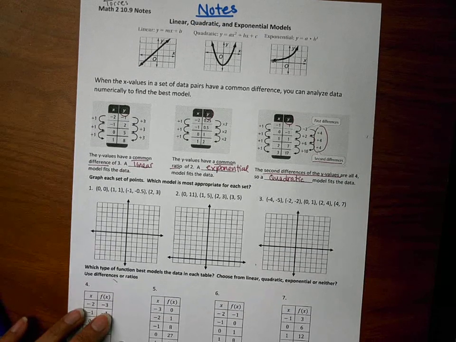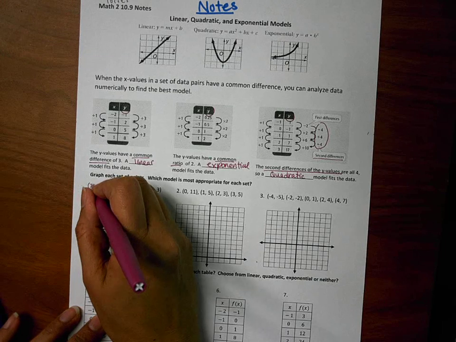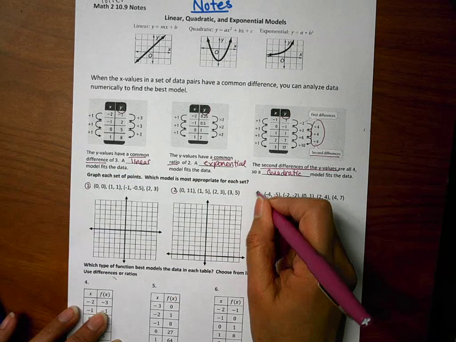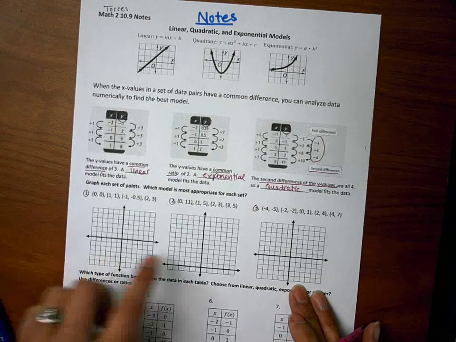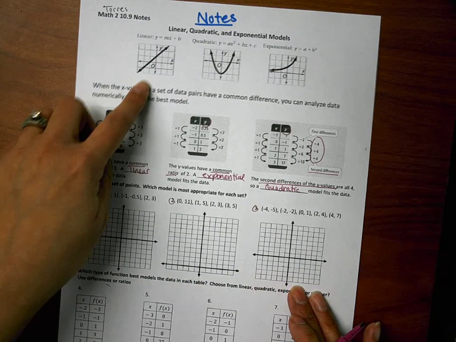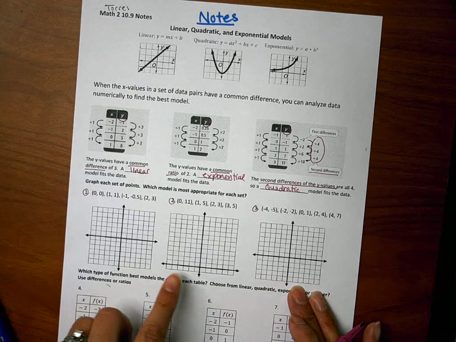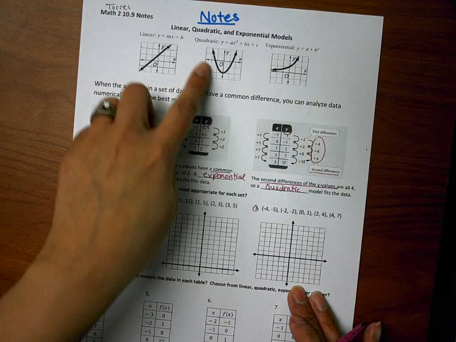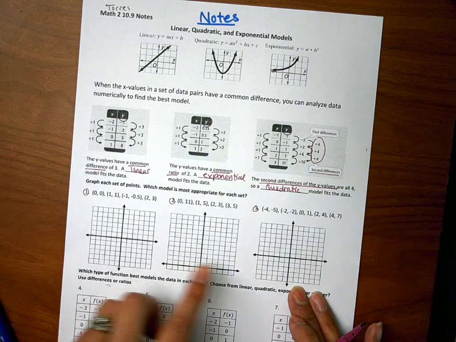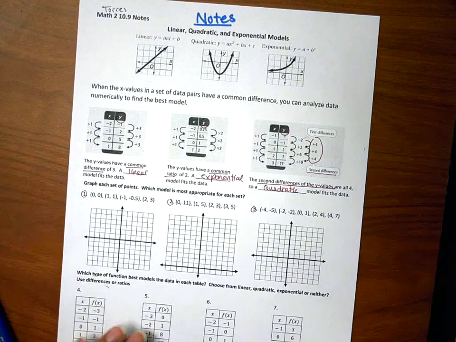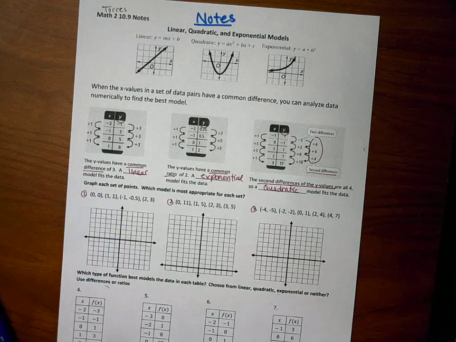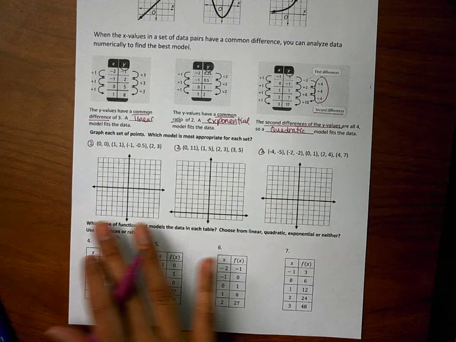All right. I want you to plot these on your own. Plot 1, 2, and 3, and it's going to be either linear, quadratic, or exponential. So plot each one. One of them is going to be a straight line. You're going to call that one linear. One of them is going to look like this parabola U shape here. You're going to call that a parabola. And one of them is going to look like this exponential function. Okay. You can do that one on your own. We'll compare it in class.